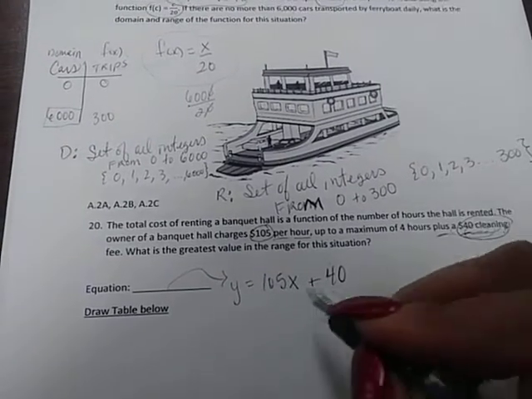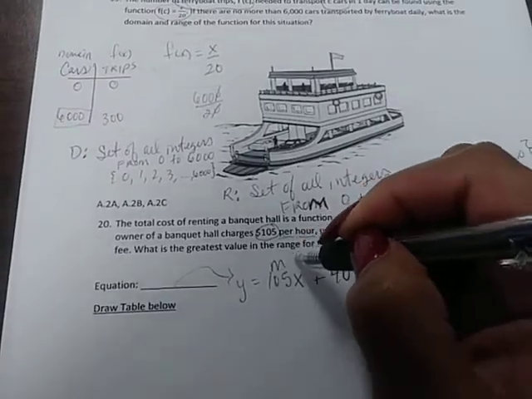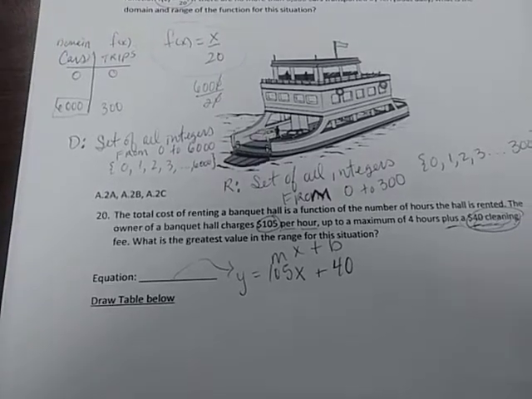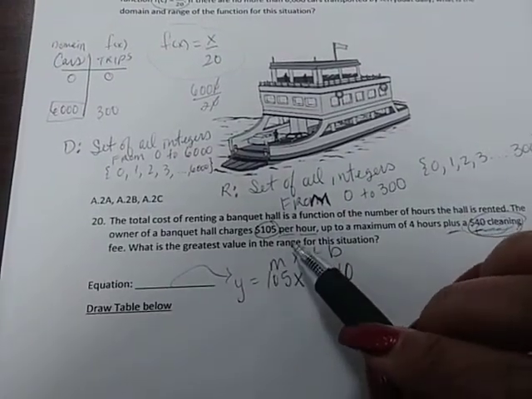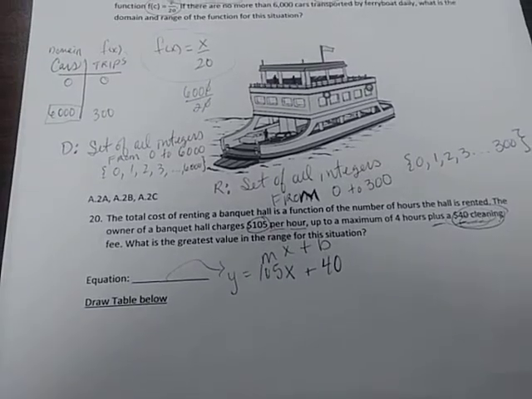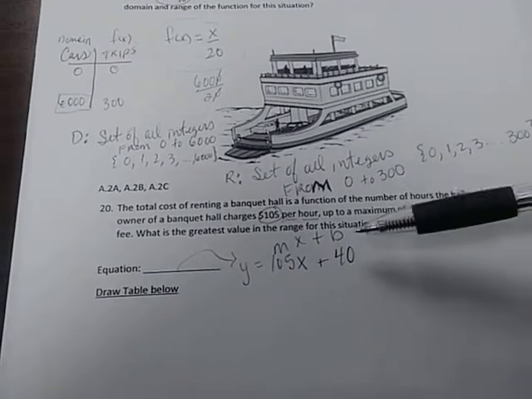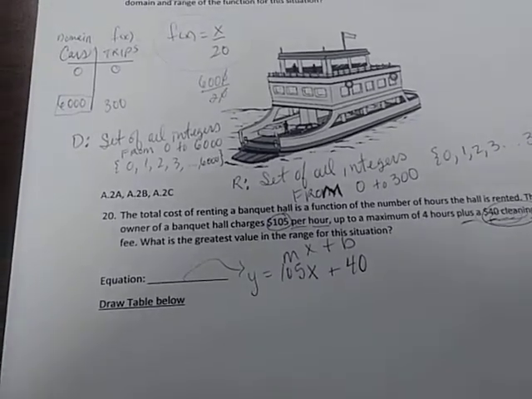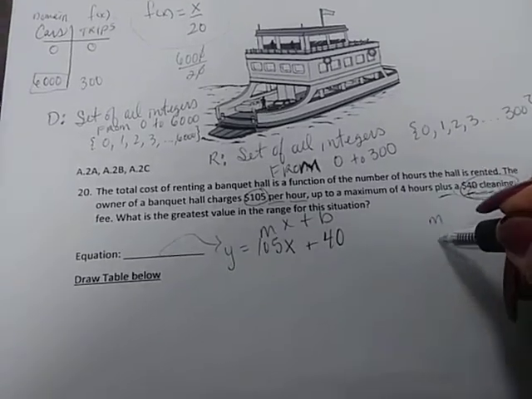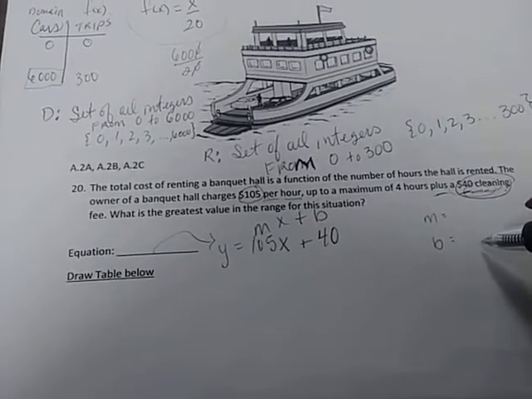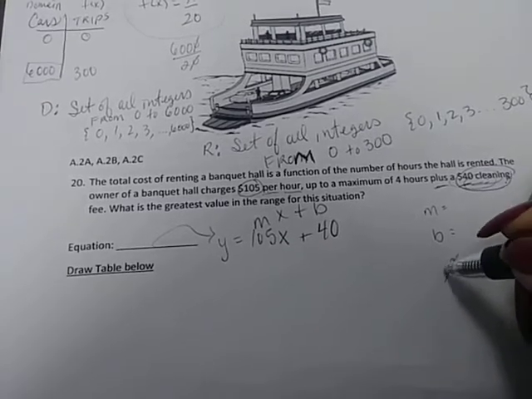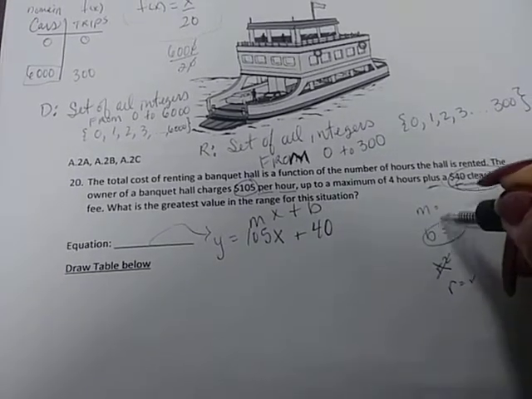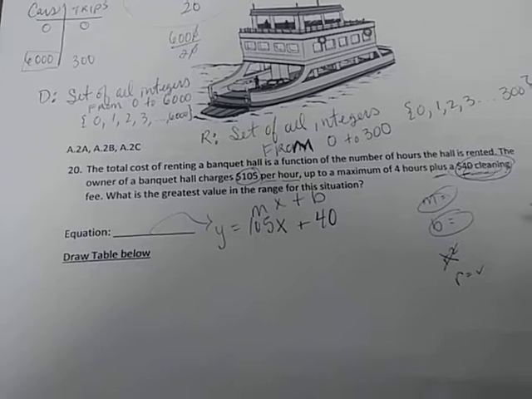Now that I have my equation, I can go ahead and figure out the greatest value in the range. We've been writing for quite some time now, because when we did the linear regression in the calculator, it gave us M, it gave us B, then it gave us R squared, which we did not use, and then R. But we used M and B to write the best fit line.